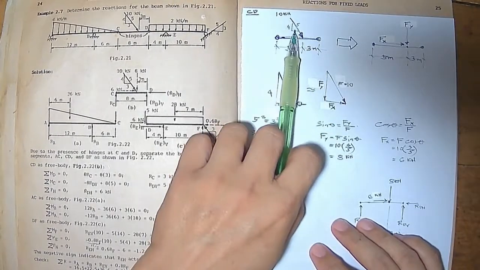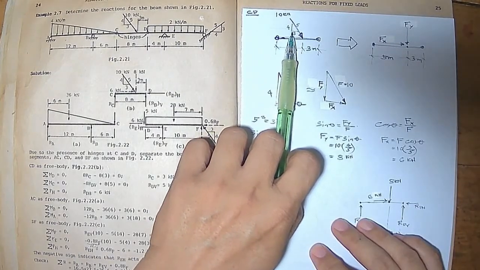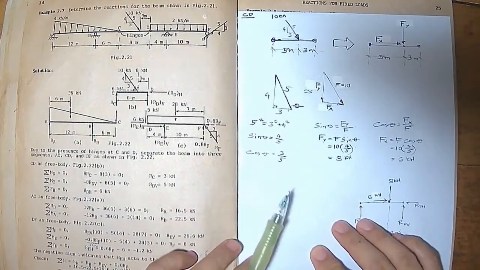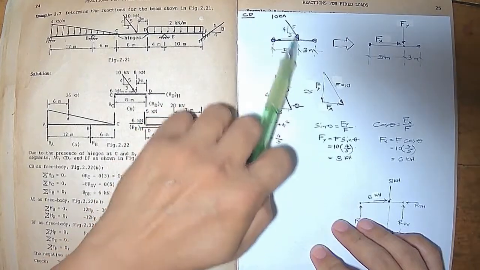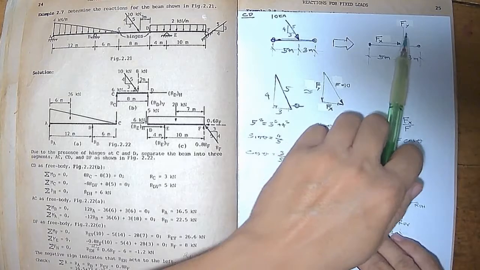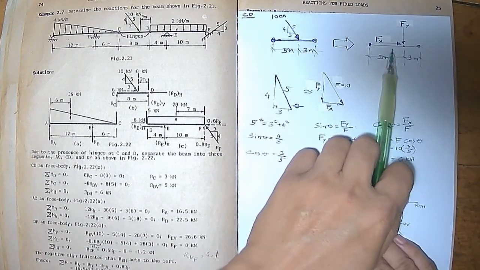So, ang ibig sabihin yan yung triangle, okay, with 3 as its horizontal and 4 as its vertical. So, yung 10, ayan, yan yung hypotenuse niya or the resultant force. We will convert that into its vertical Fy and then its horizontal Fx.